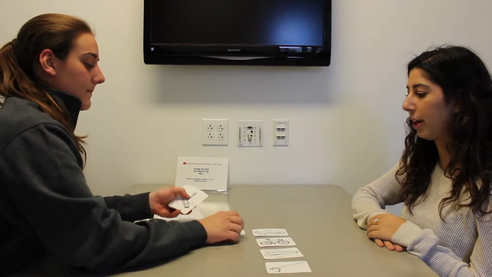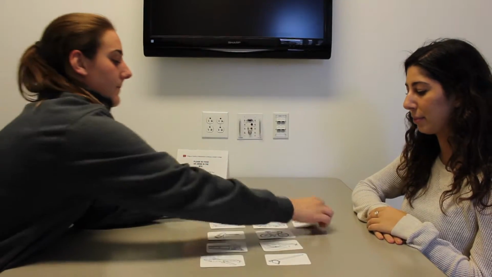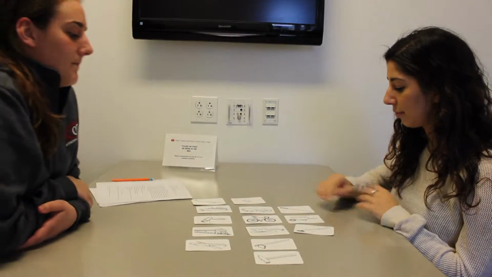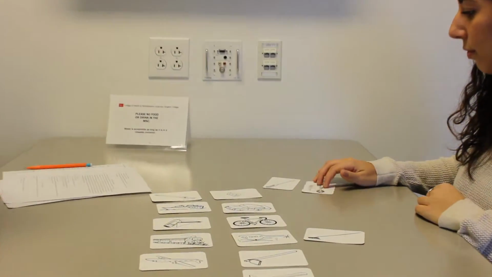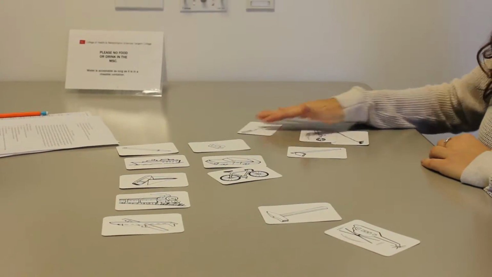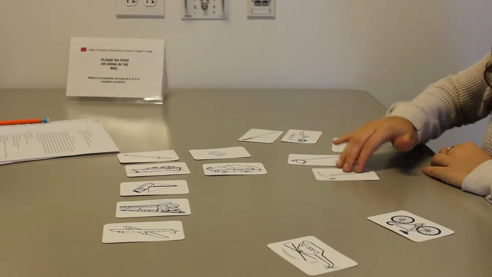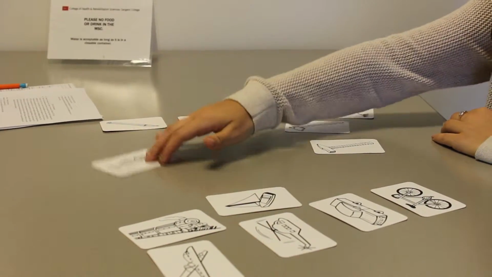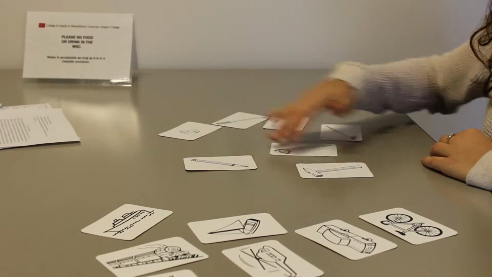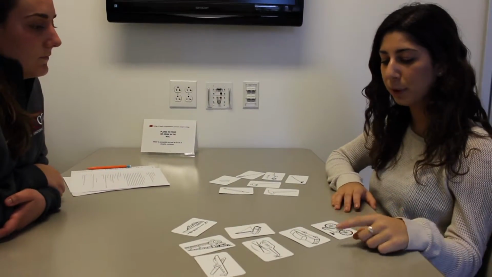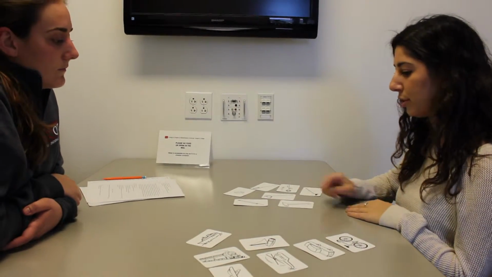Hi, so today I'm going to have you sort these into groups for me. Okay, can you name these groups for me? These are modes of transportation, and these are tools.